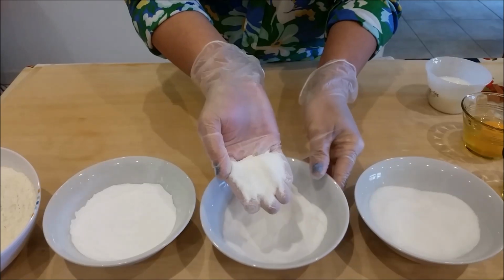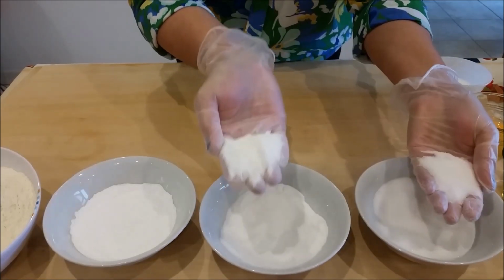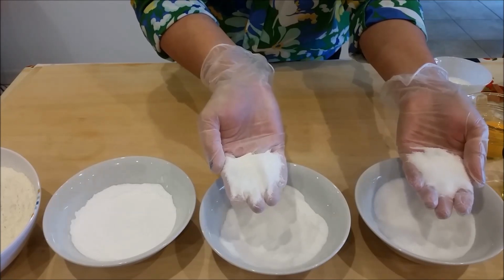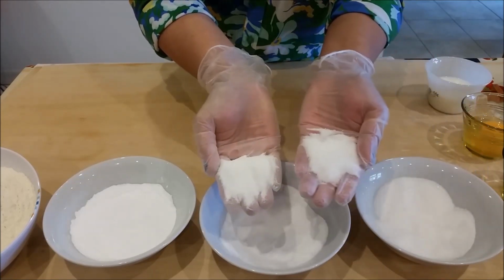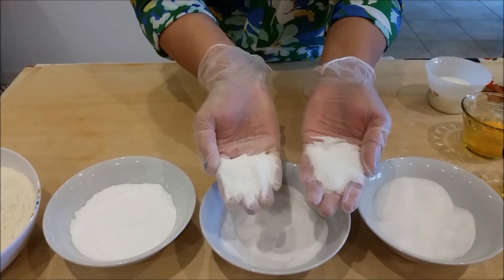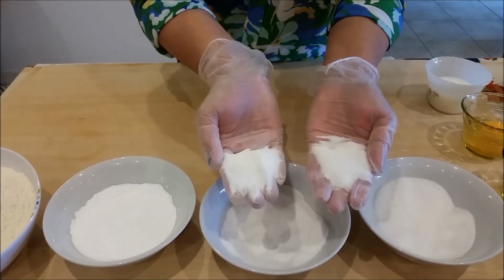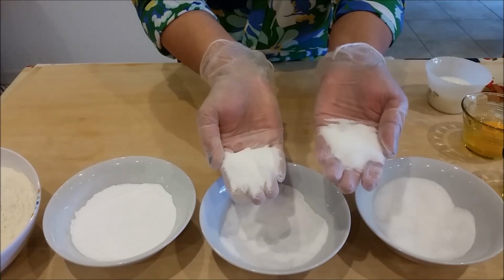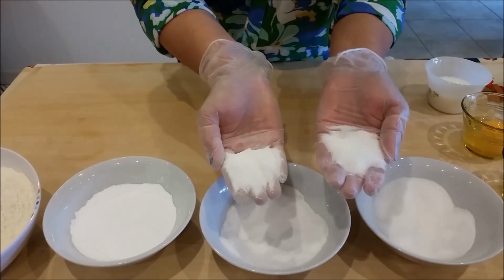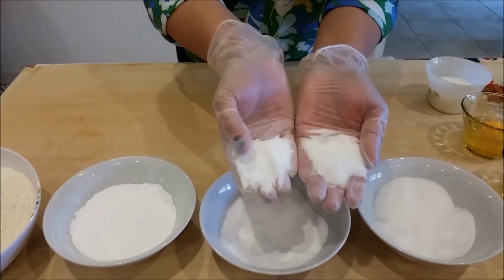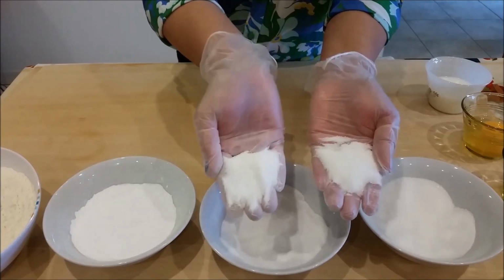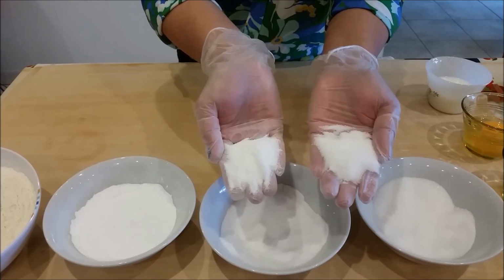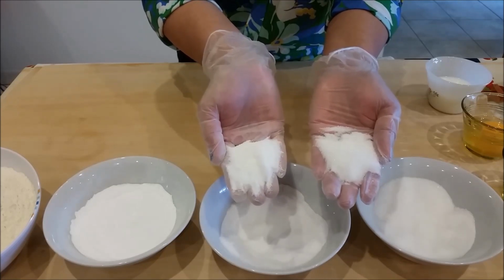This custard sugar is finely granulated compared to the ordinary granulated sugar. It's about half the grain size of the ordinary granulated sugar, so you can see the difference. This is the custard sugar and this is the ordinary granulated sugar.